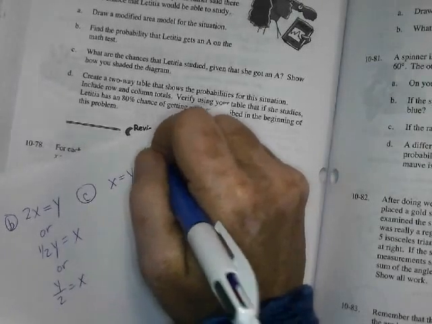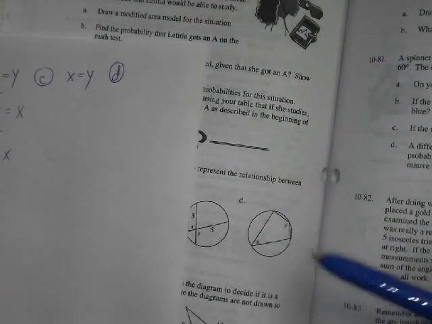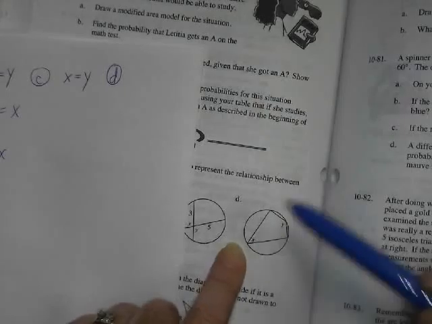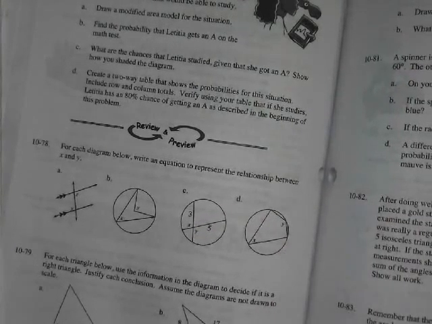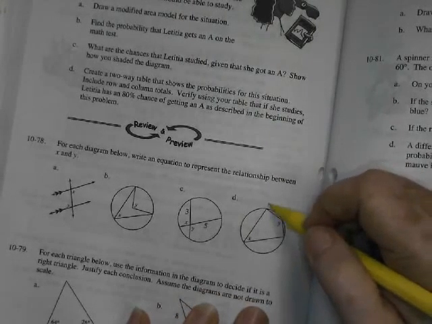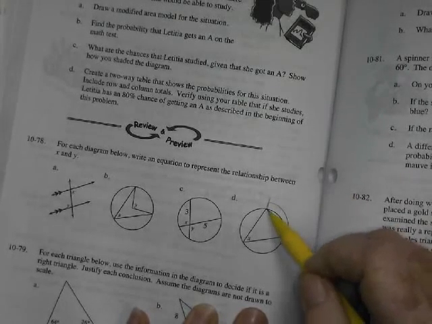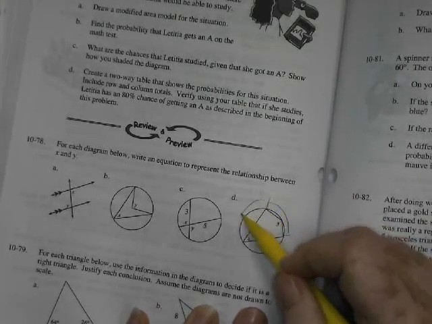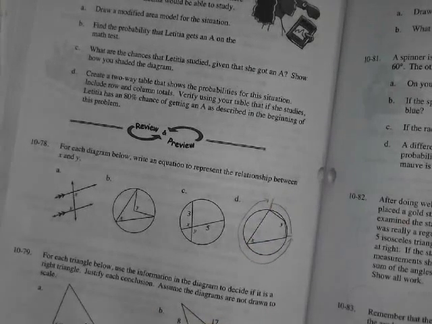So here's letter D. That's interesting. So y is... do I have a pencil? I know I had a pencil a second ago. There it is. I'm going to write in my book with my pencil. So see this arc that x is intercepting? Well, the y is intercepting the rest of the circle, isn't it? Yeah. 2x plus 2y equals 360.